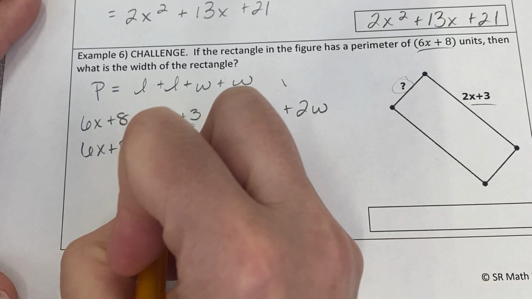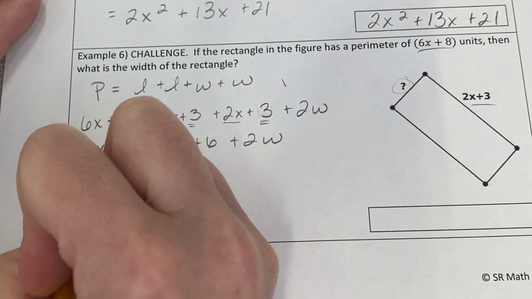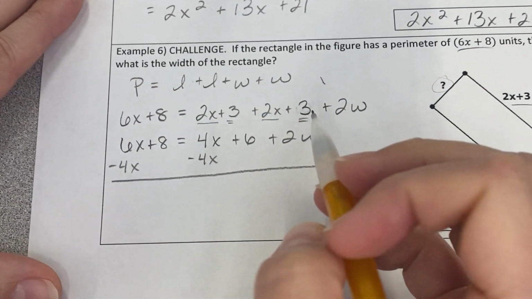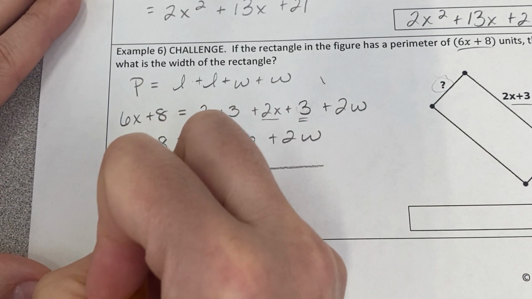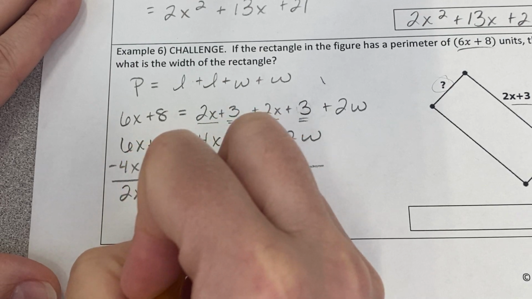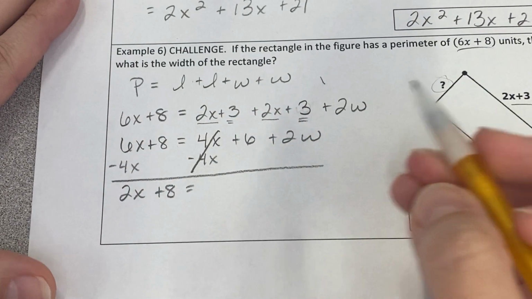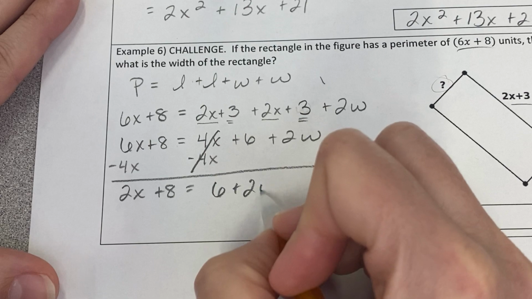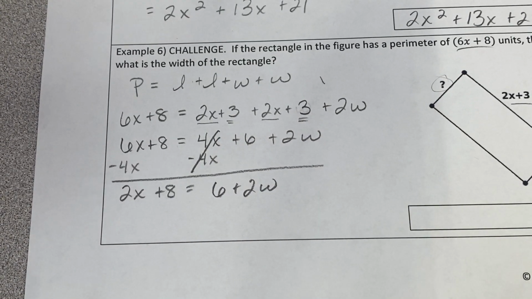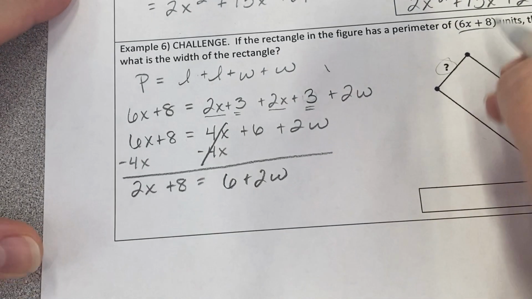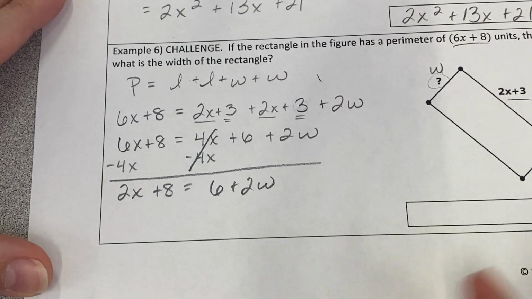Okay, I will subtract 4x from both sides. So 6x minus 4x, that's 2x plus 8 is equal to 6 plus 2w. Again, I'm trying to solve for w so I can find out what this width is. I'll even put a w there so I remember.